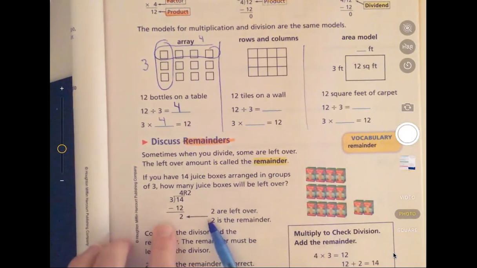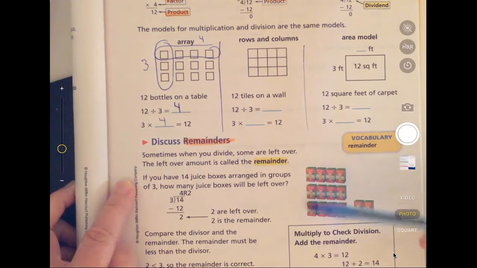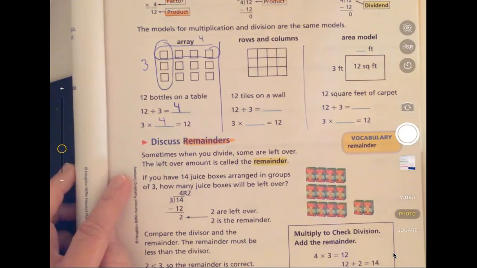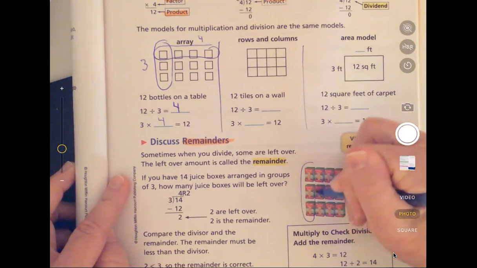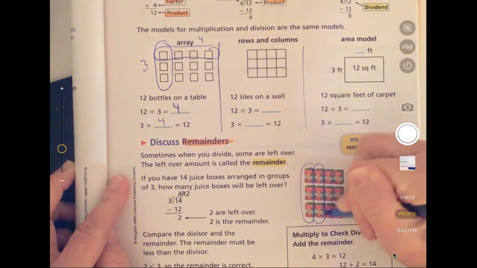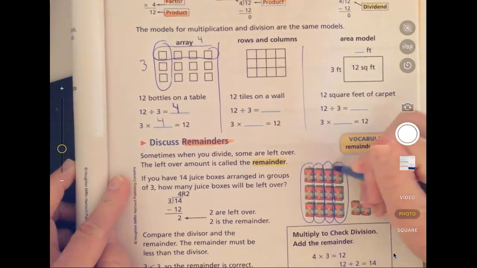Okay, here's a nice example. If you have 14 juice boxes arranged in groups of 3, how many juice boxes will be left over? So here you have a nice picture. There are 14 juice boxes arranged in groups of 3. So here you can see, here's your groups of 3, right? 1, 2, 3 groups, and 4 groups.